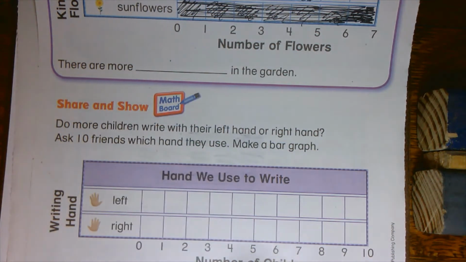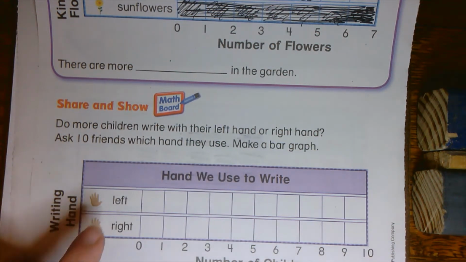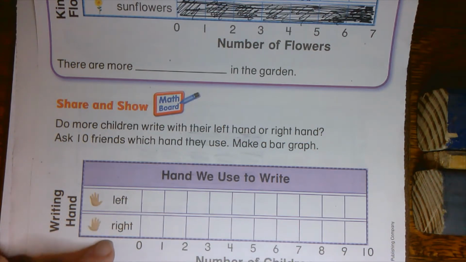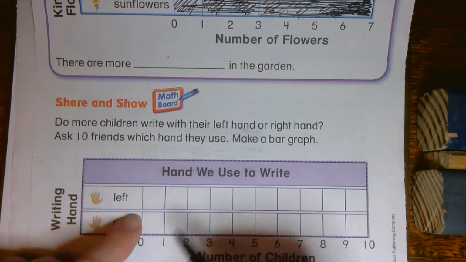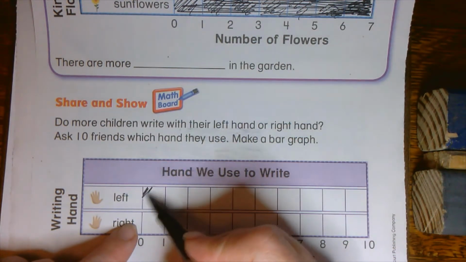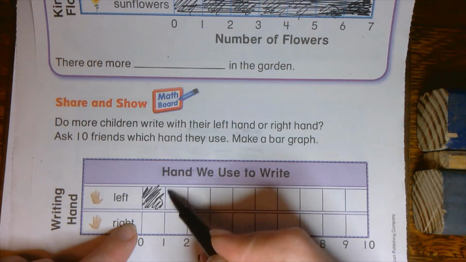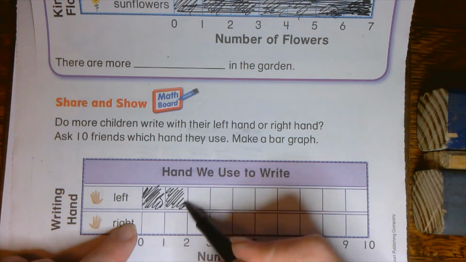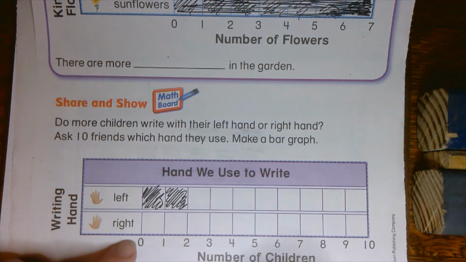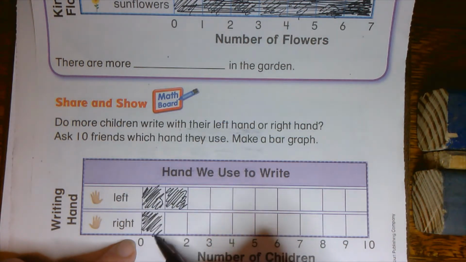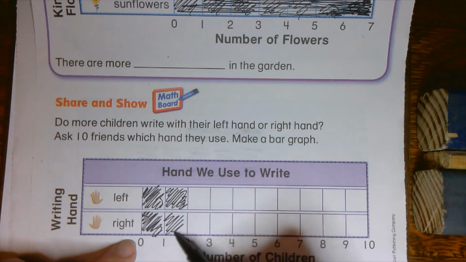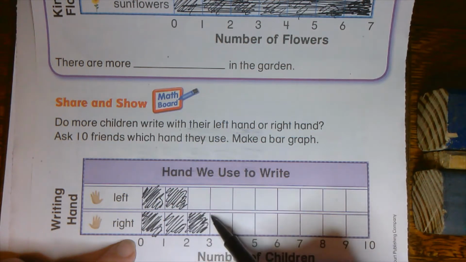Make a bar graph. Well, we have 10 students in our class. So I'm going to go through and tell you who's left-handed and right-handed. So let's start with the kindergartners. Lilia is left-handed, and Sada is left-handed, and those are the girls in kindergarten. Now, right-handed, we have Alex and Joelle and John Mark and Junior.